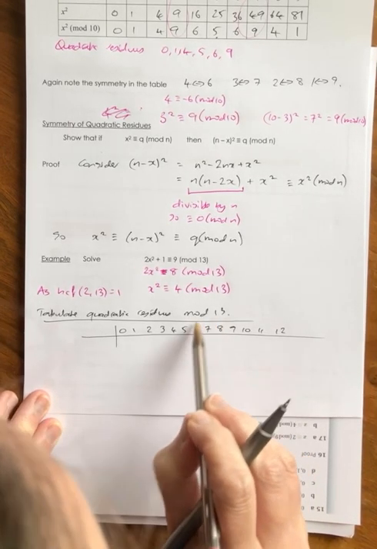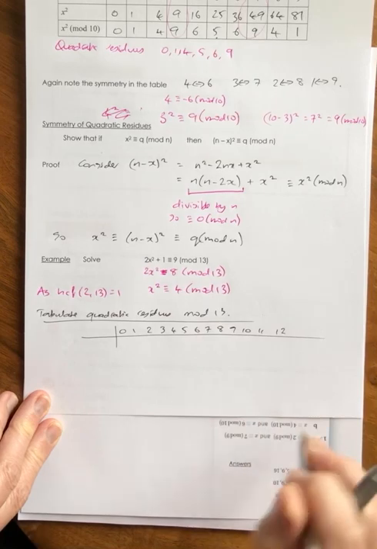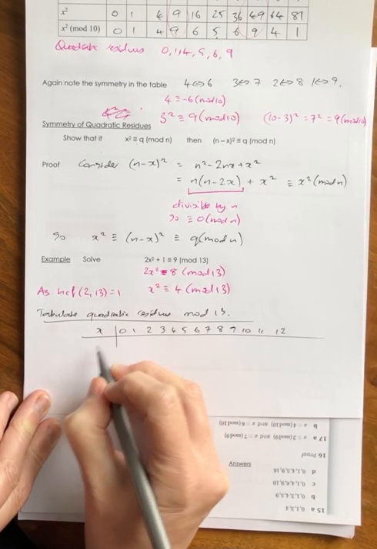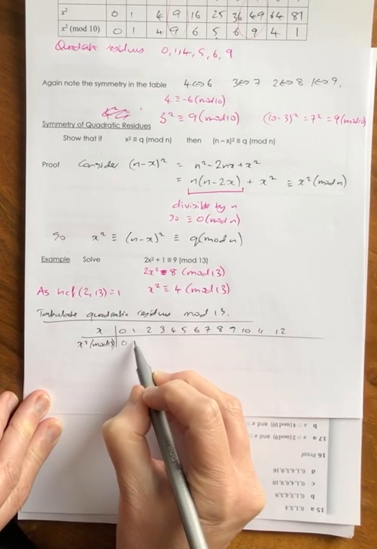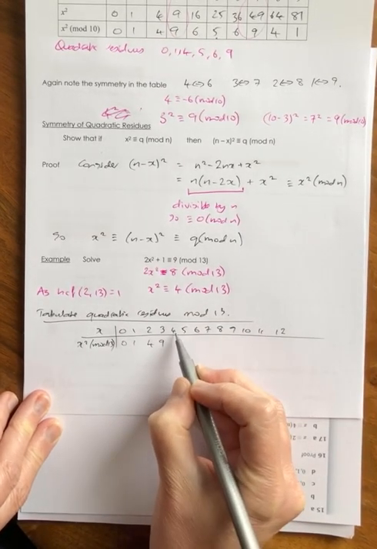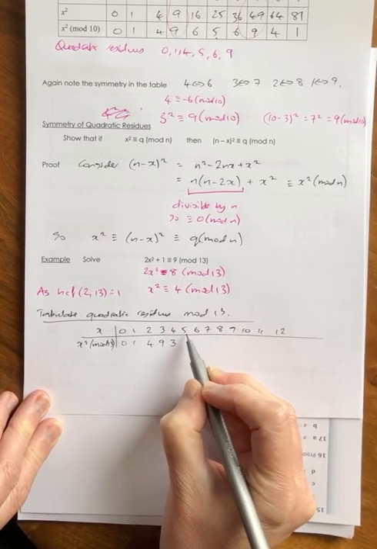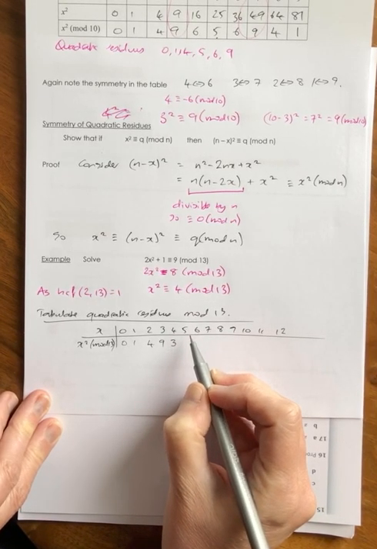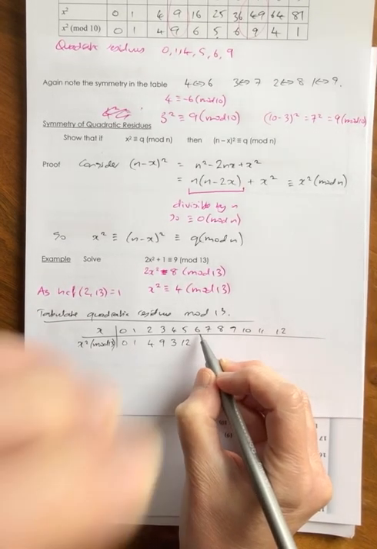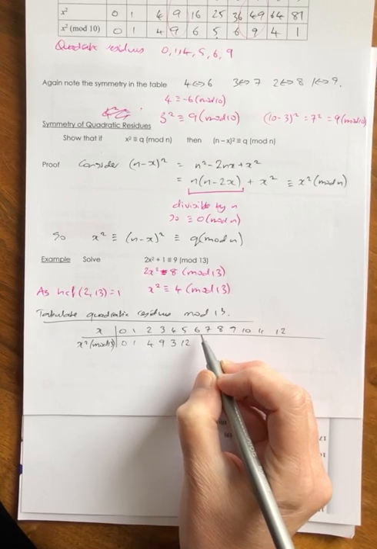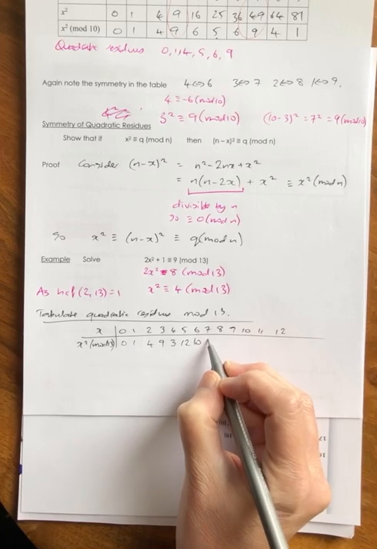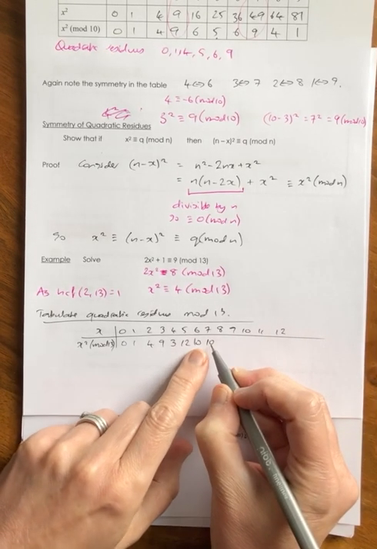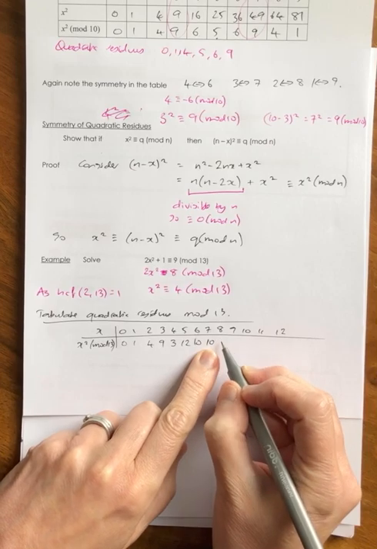I'm going to have the midpoint somewhere there between 6 and 7. So I've got my x values there, and here I'm looking at x squared mod 13. 0, 1, 4, 9. 16, that would be 3. 25, that's 12. 36, that's 10. This looks to be where the symmetry is, so I'm expecting an answer of 8 here.